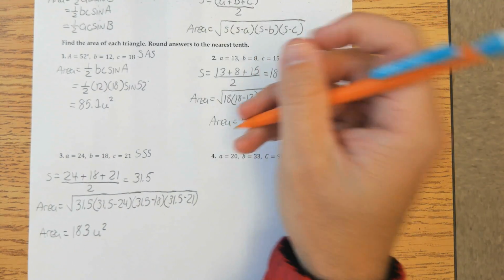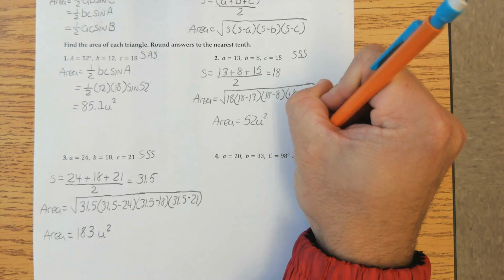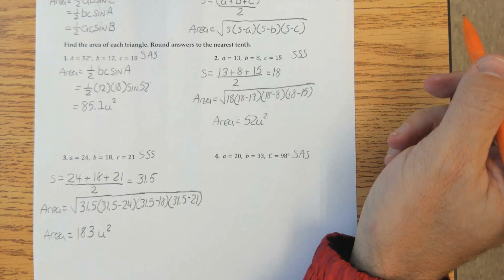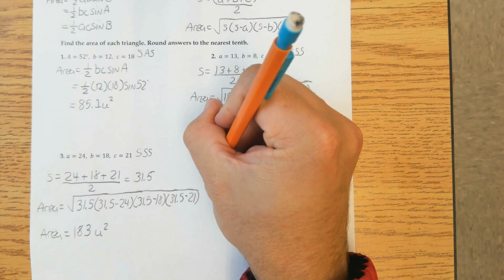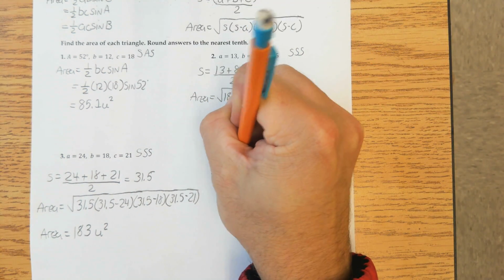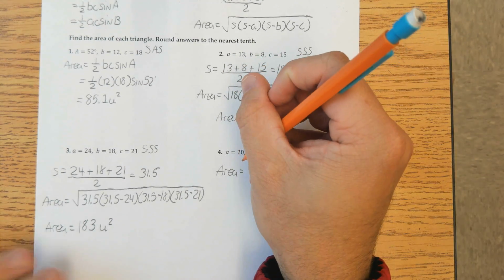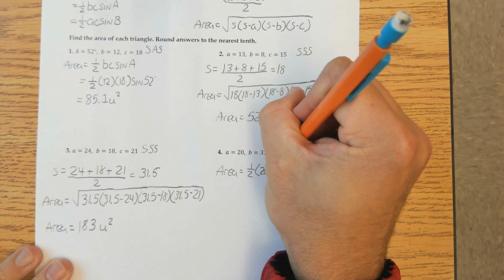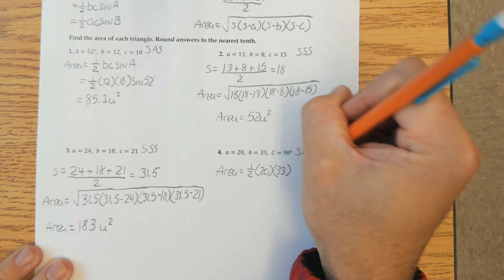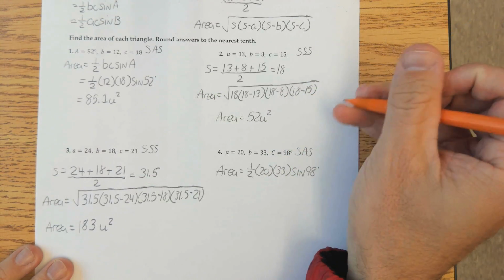Okay, number 4, looks like now we've been given two sides and an angle. Sorry, I don't know why I went blank there for a second. Two sides and an angle there, so side, angle, side. So again, we're going to use the area formula that has little a, little b, and big C. Okay, and so then let's go ahead and plug it in. So we're going to do 1/2 times a in parentheses, which is 20, times b in parentheses, which is 33, times sine of big C, 98 degrees.